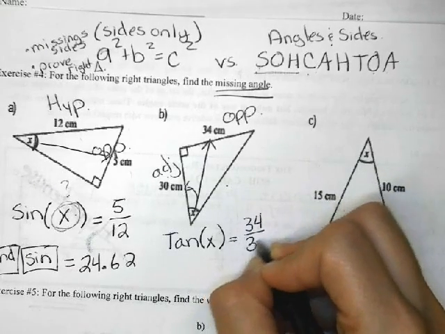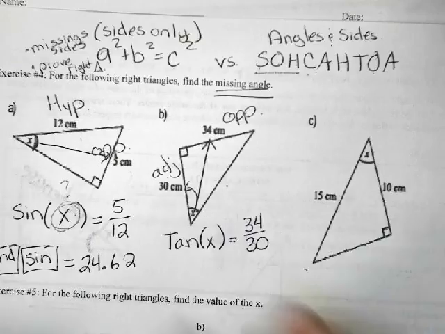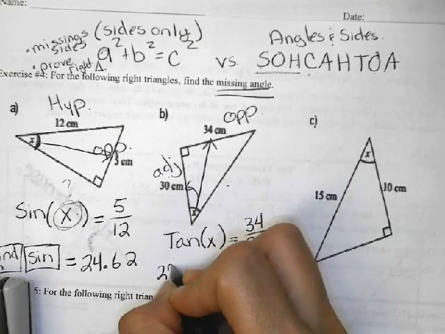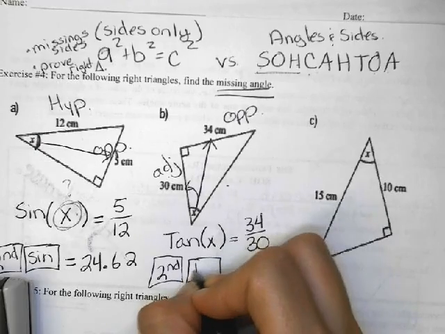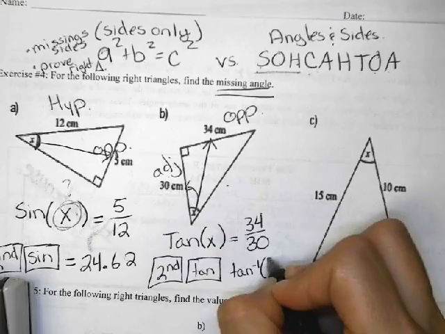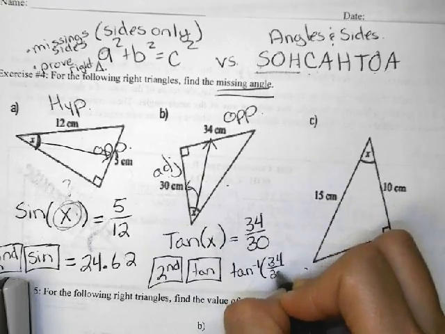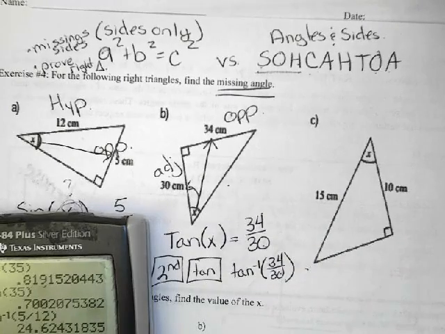So since I'm looking for the angle, I've got to go backwards. And for us, that's second tan. What you would see on your calculator is this, and you just put the fraction inside the parentheses. Second tan.